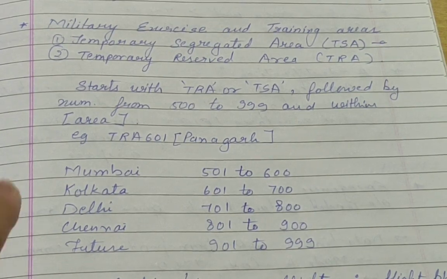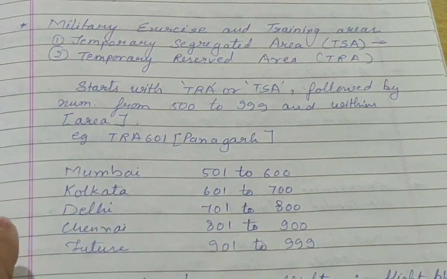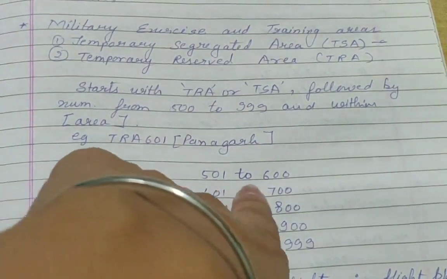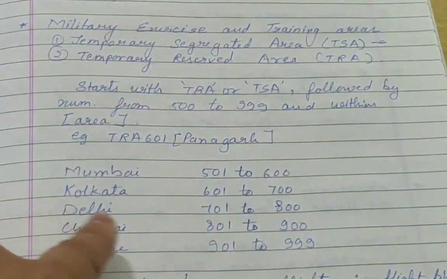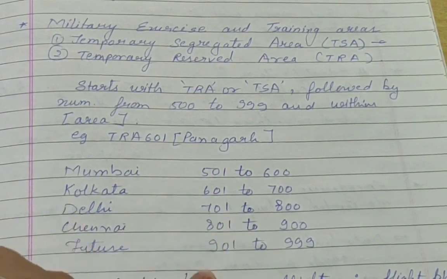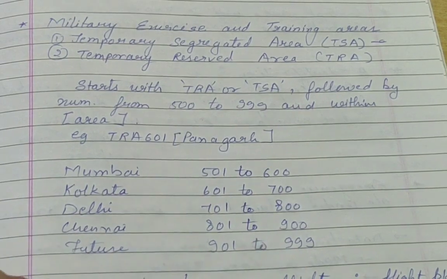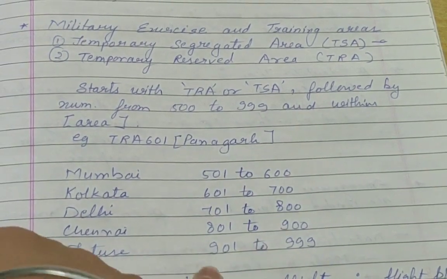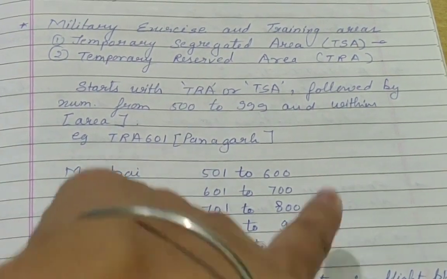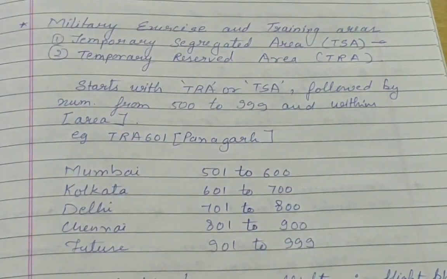In this case, Mumbai has been allotted 501 to 600, Kolkata 601 to 700, Delhi 701 to 800, Chennai 801 to 900, and for future use 901 to 999 has been kept.